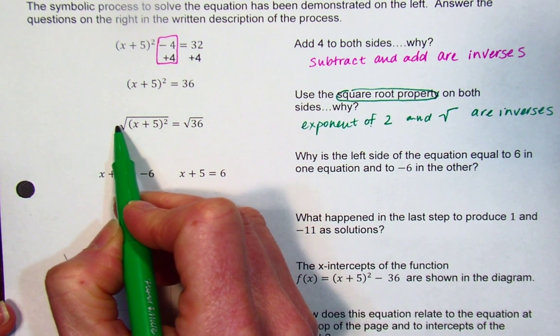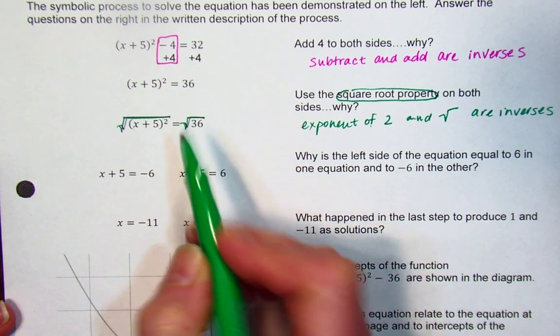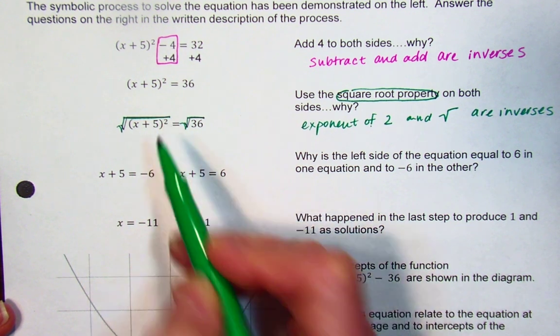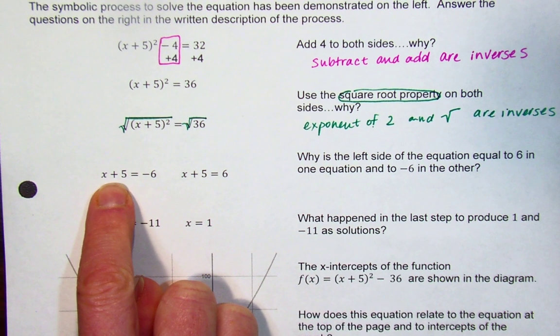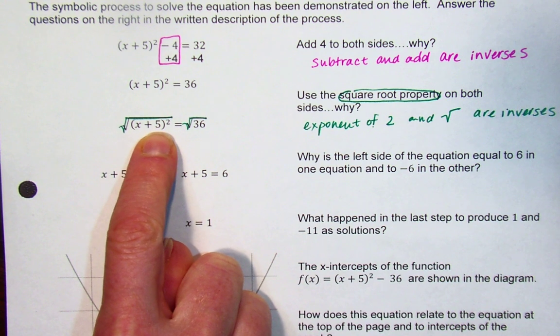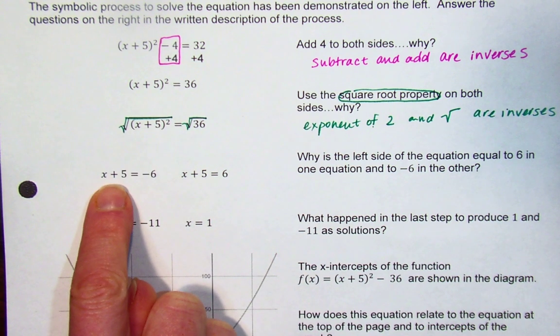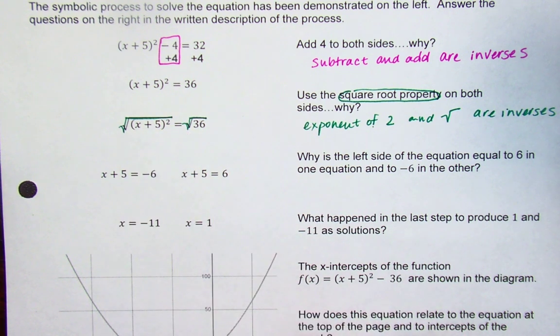And so when I do the square root of one side, I have to do the square root of the other. This square root and this square are inverses, and that's why what we have left on the left-hand side is just the x plus 5 that was in the parentheses. I don't need the parentheses anymore because the square was there to apply to the binomial. Since I did the inverse of the square, I don't need those parentheses to define that binomial anymore.